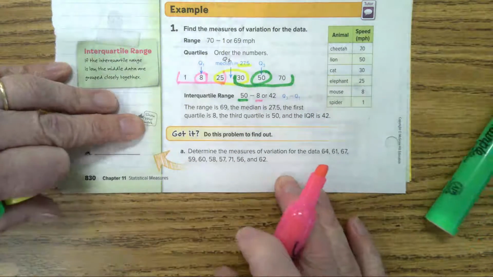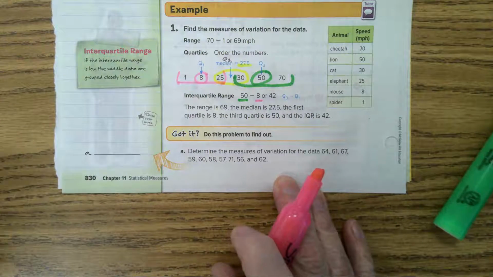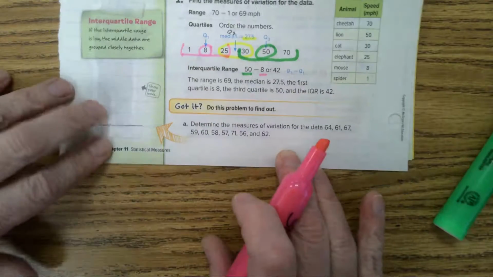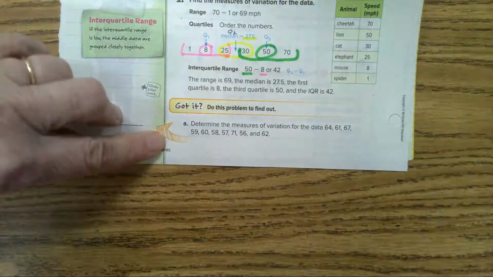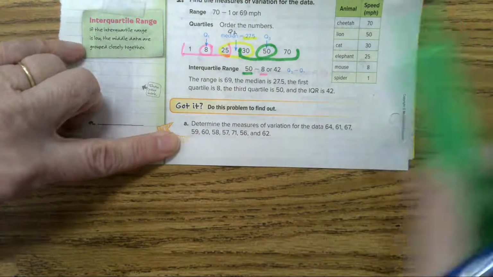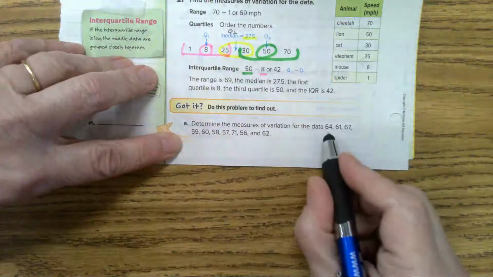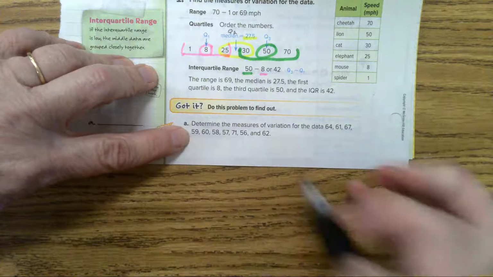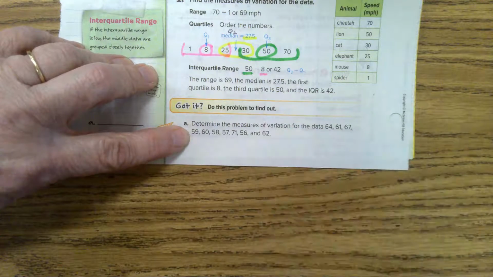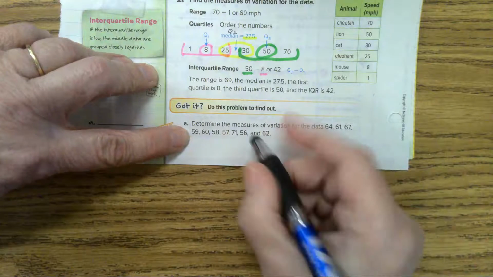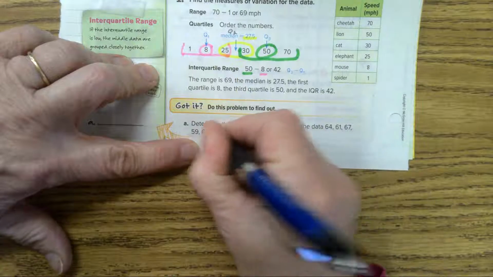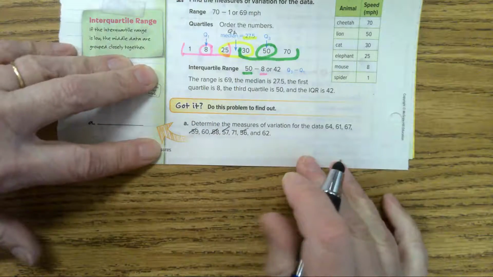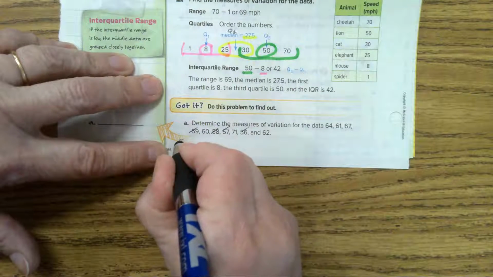Any questions? Okay, let's do letter A together. First thing, we have to put them in order from little to big. And here, our smallest number will be what, 50-something? 56, 57, 58, and 59. So let's write these down.